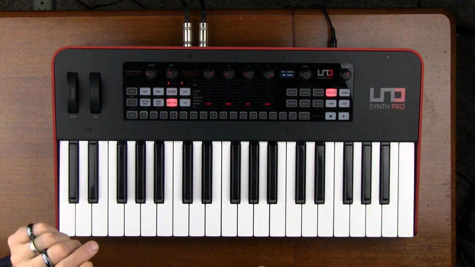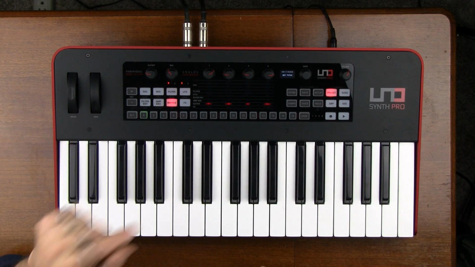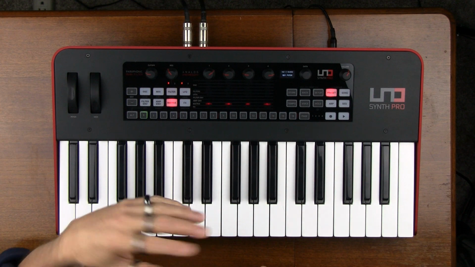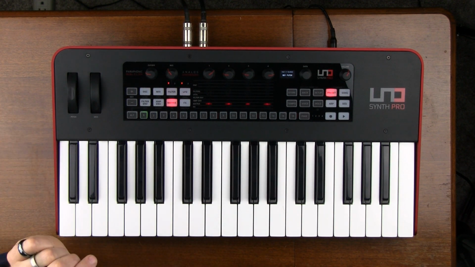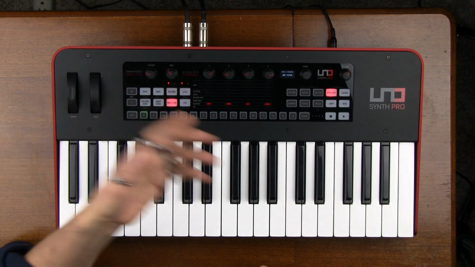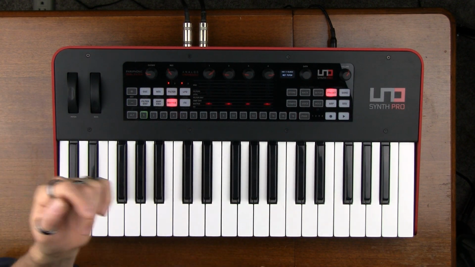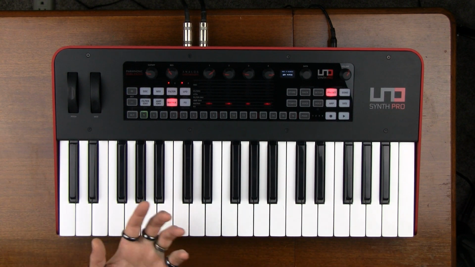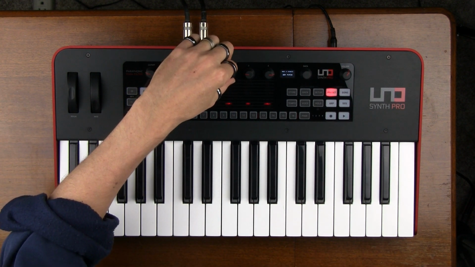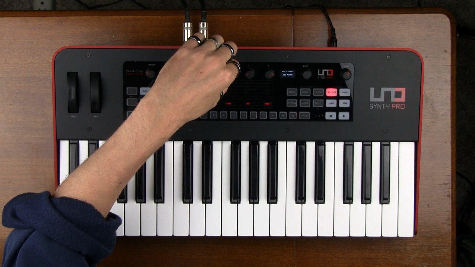It's often called in filters key tracking, where basically the voltage from the keyboard is how it originally worked, opens or closes the filter. So you could do that with waves, so you had a different wave on the bottom of the keyboard than on the top of the keyboard.